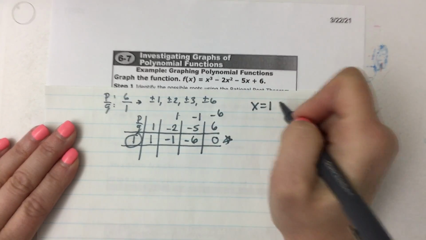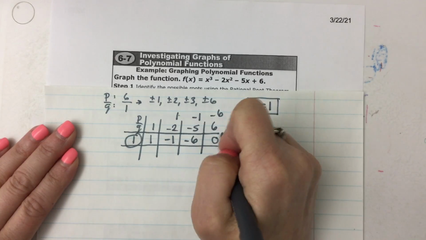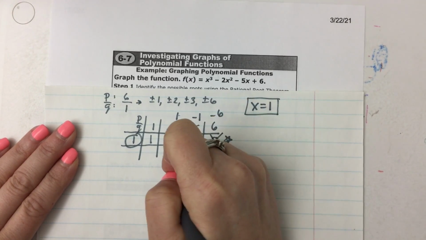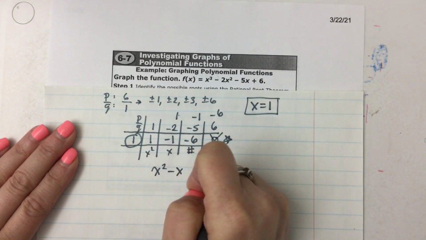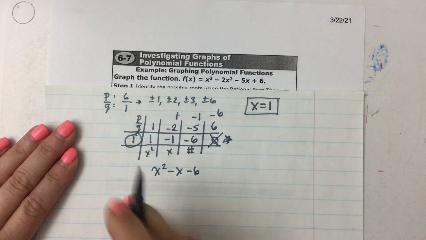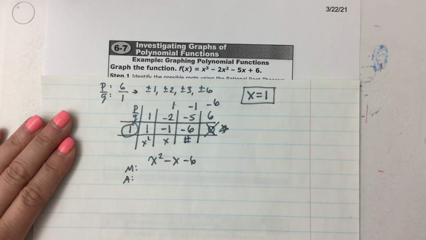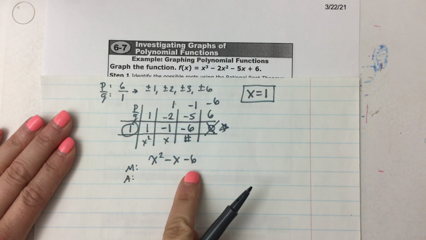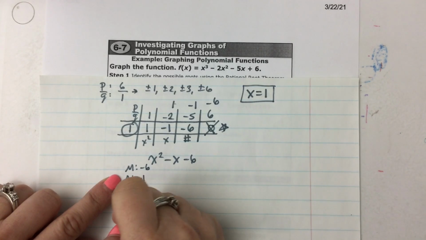I know that I'm going to put a point on the x-axis 1 unit to the right. This is a remainder, this is a number, this is x squared. So I have x squared minus x minus 6. I can factor this with the multiply, add method. If you could not factor, then you go to the quadratic formula. Okay, I can find 2 numbers that multiply to -6 and add to -1.